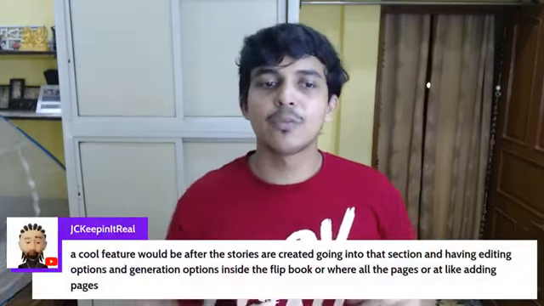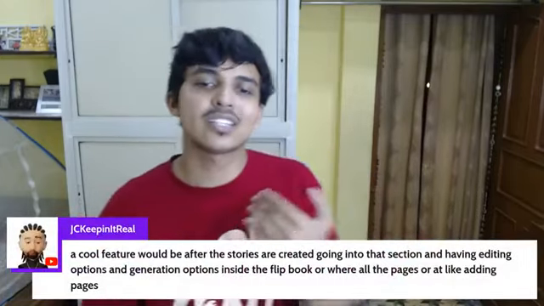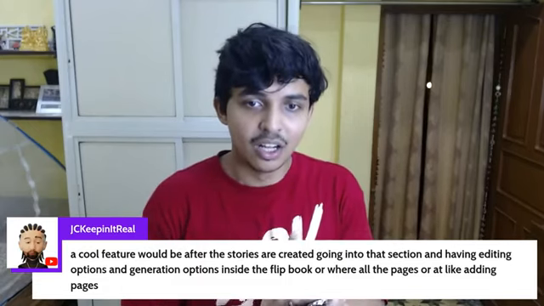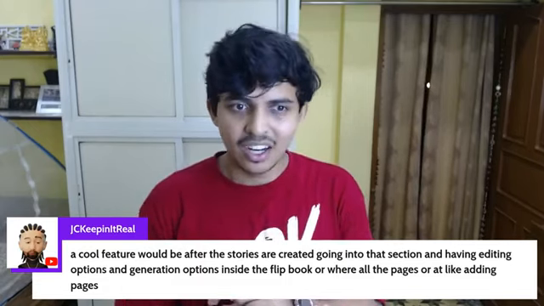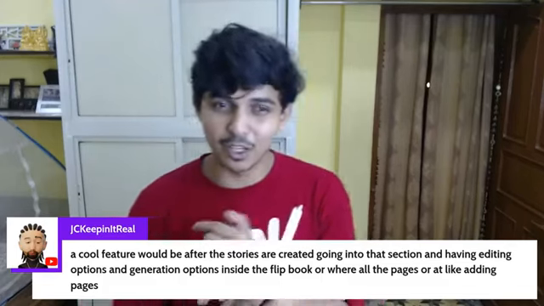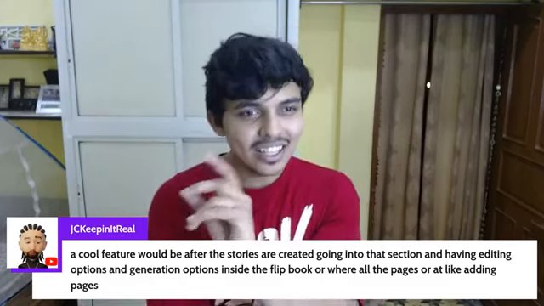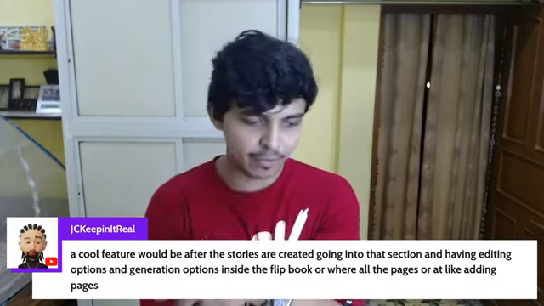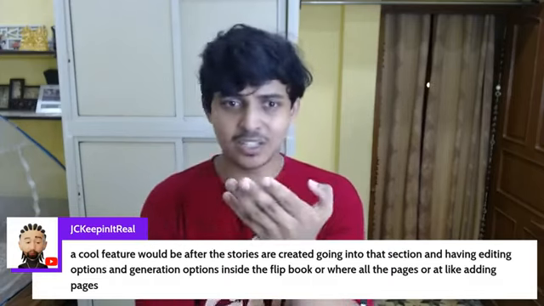A cool feature would be, after the stories are created, going into the section and having editing options and generation inside the flipbook where all pages are, like adding pages. Yeah, it's a cool feature, but a little bit technically difficult to have. I'm still thinking of a better way to do it. All your suggestions are welcome.